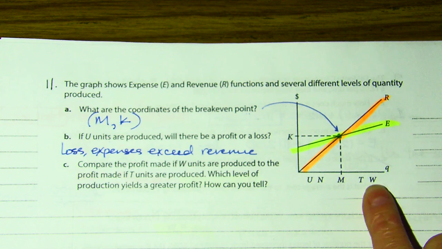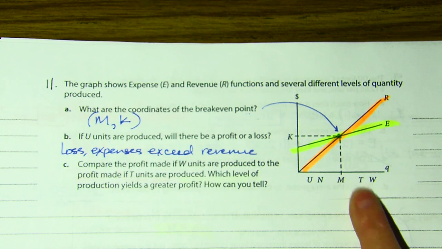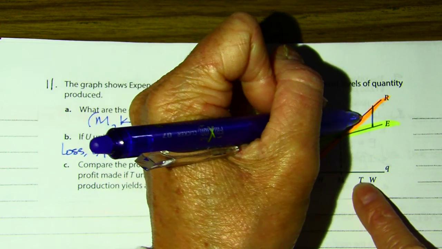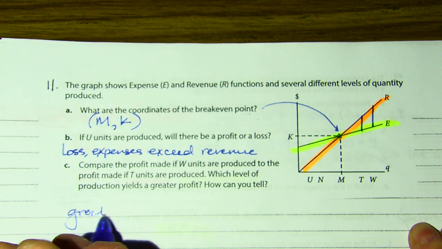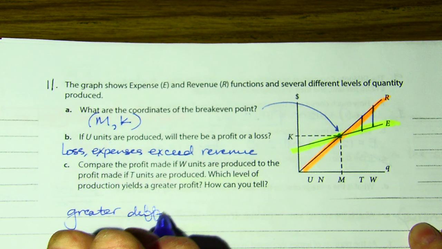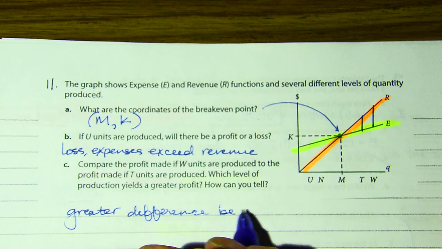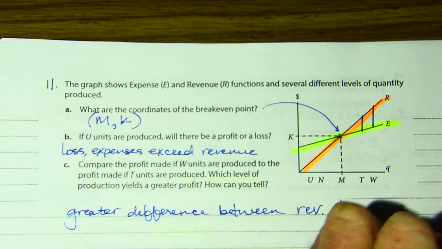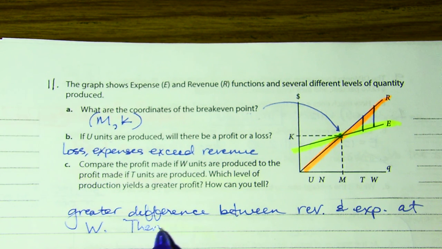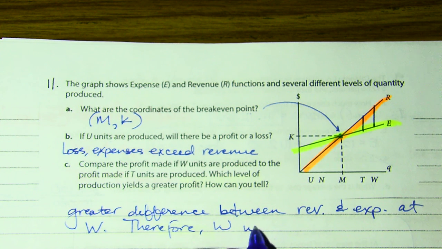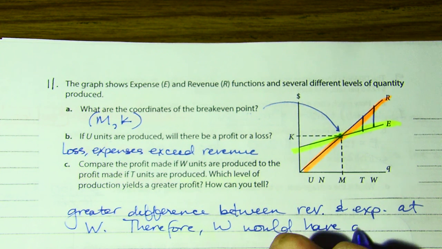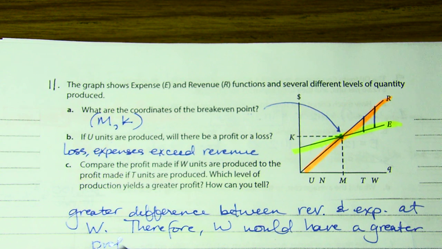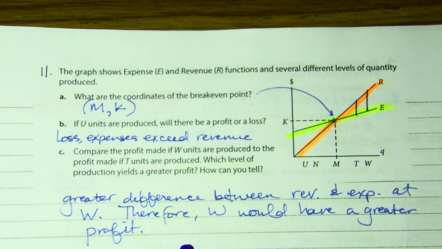Compare the profit made if W units compared to T. Well, W, there is a greater difference between revenue and expenses at W. Therefore, W would have a greater profit. And that completes this lesson.